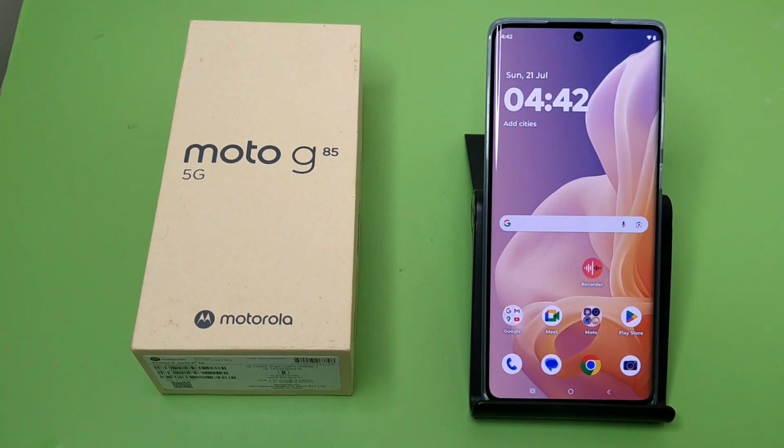In this video I'm gonna tell you about how you can enable smart sidebar in your Motorola smartphone.